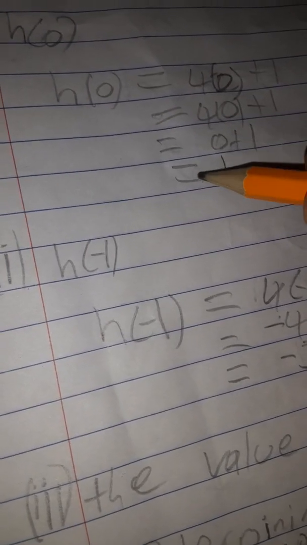Alright. Given h(x) equals 4x plus 1, determine h(0). h(0) equals 4 times 0 plus 1. So that's 0 plus 1, which equals 1, because when you multiply the 4 by the 0, you get rid of the 4 and you're going to leave 0.